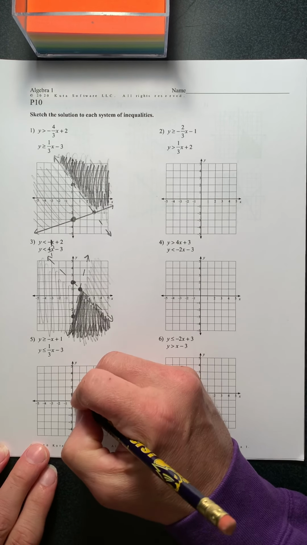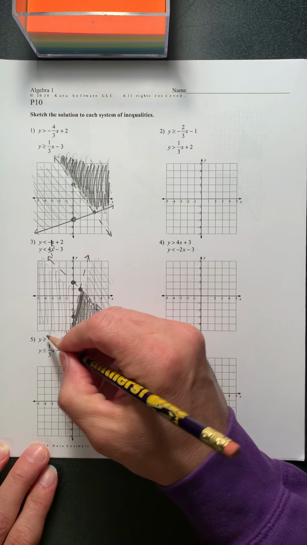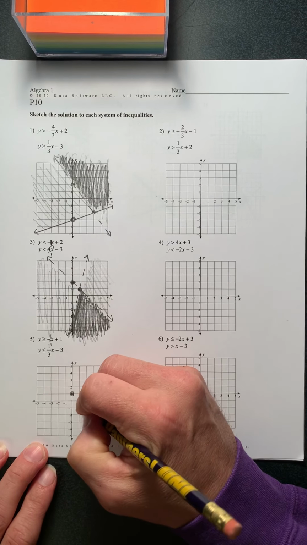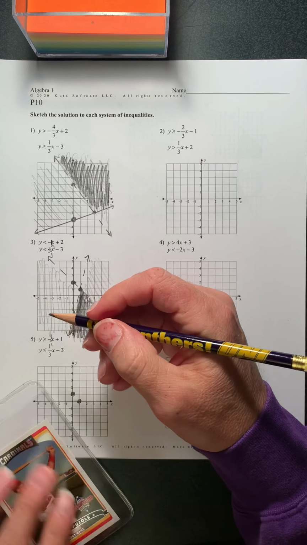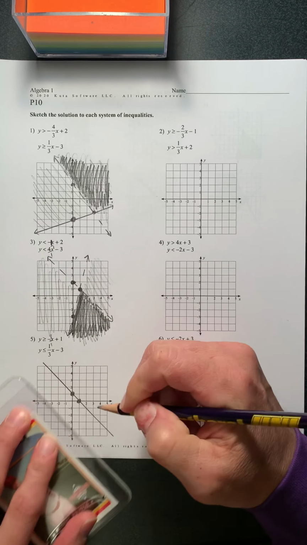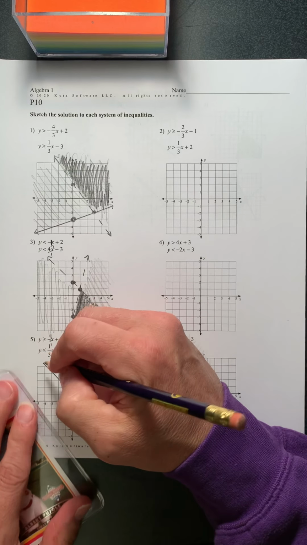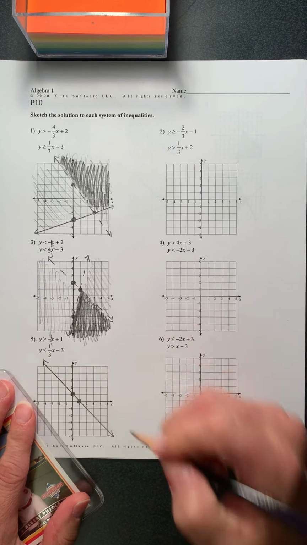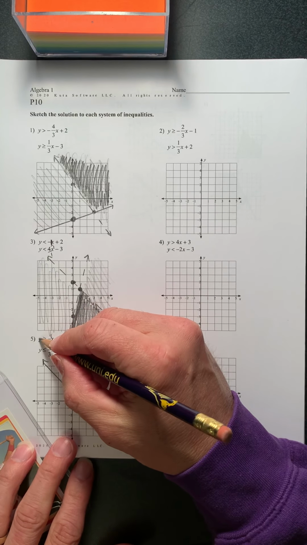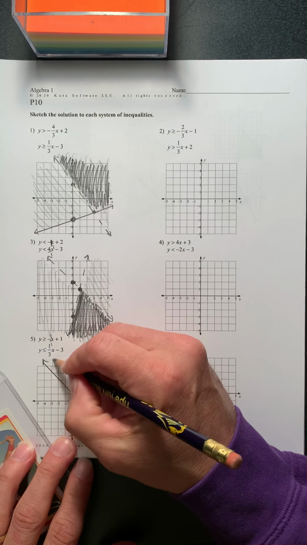Question number 5, y-intercept of 1. Slope -1/1. Down 1 to the right 1. There is an equal sign on this one, so we're going with that solid line here. Got a solid line. Y is on the left, positive. Greater than means shade up.